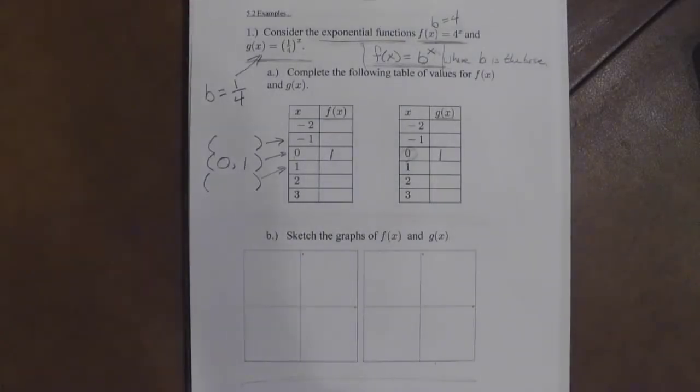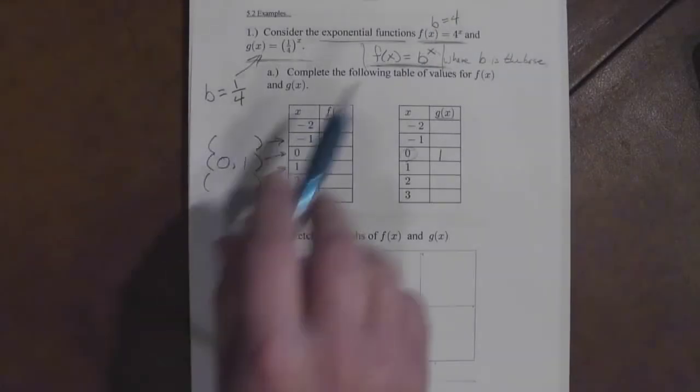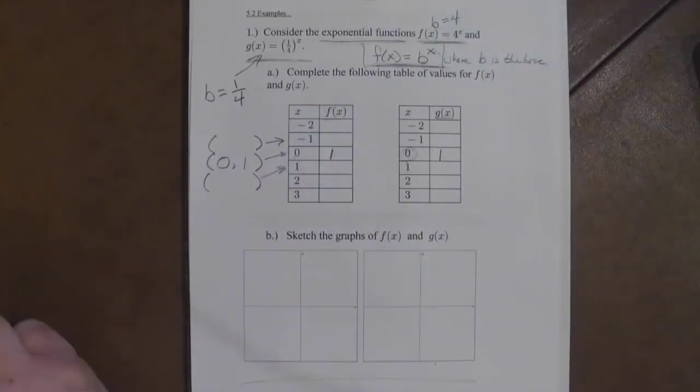That very specific location is on this graph for every generic form of an exponential given by this form here.